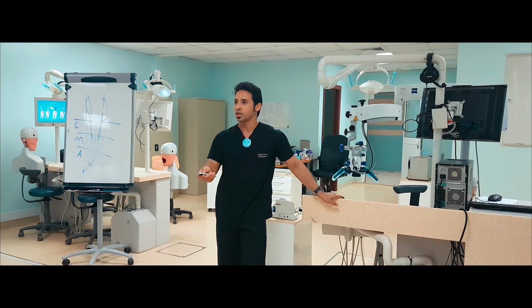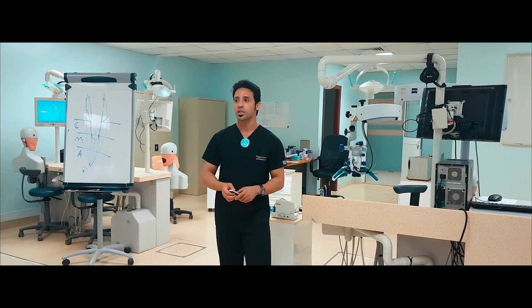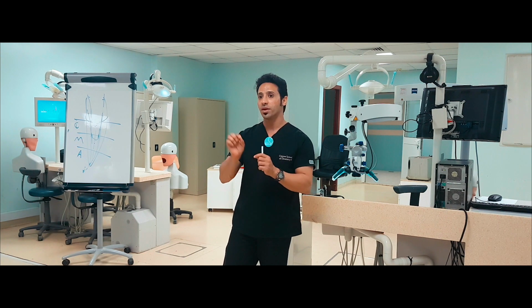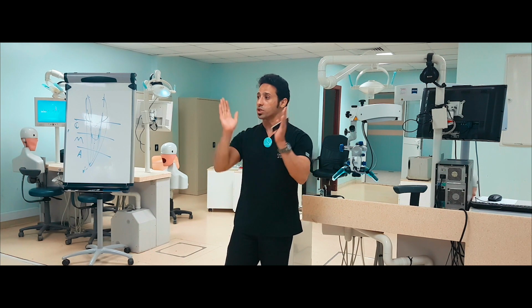After that you continue with the small file. Then you start, you see how many irrigations he's doing here? And use the first file, X1, they call it X1. Then after you finish with X1 you go to X2. Most of the canals, especially small canals, you will end up with the red one. The red one, the tip is 25, but the taper is 06.